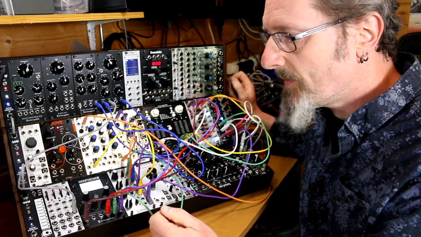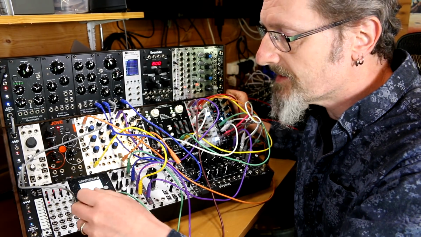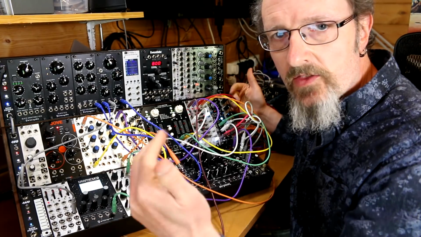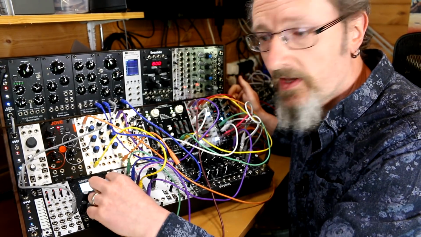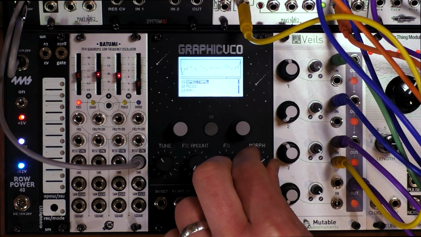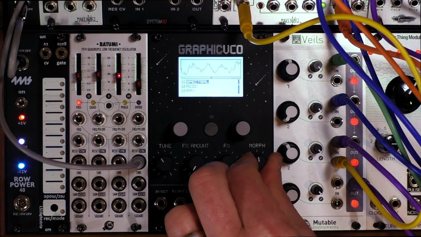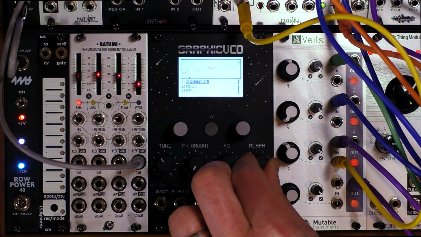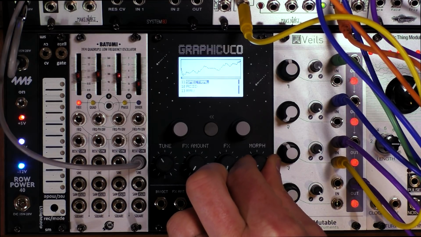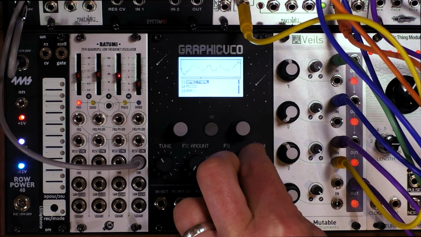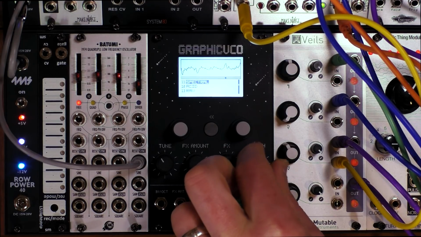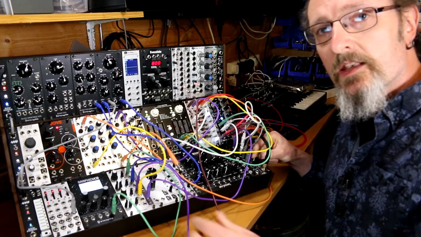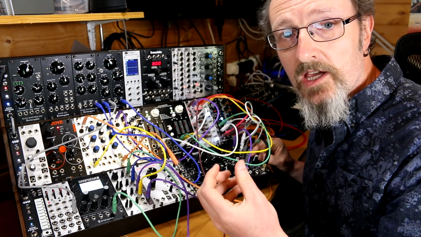Let me make that even more basic. There you are. So that is a single wave from the wavetable called spectral, and what I can do is move to the other waves in that table by using the lovely morph knob over here. Isn't that lovely?